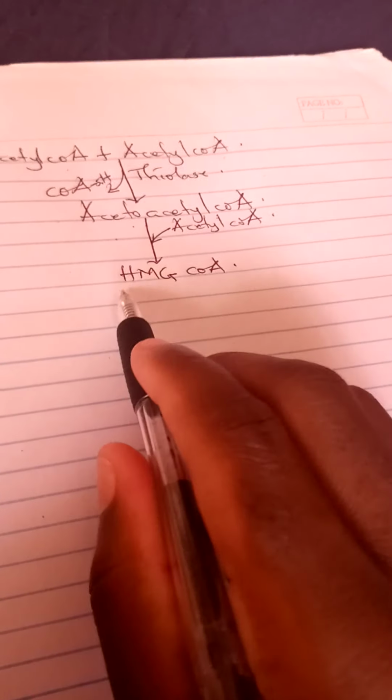Now this acetoacetyl-CoA we shall fuse with another molecule of acetyl-CoA. So we shall have acetyl-CoA coming in at this step. Then we shall form HMG-CoA. HMG is an abbreviation, but if you want, you can say it is 3-hydroxy-3-methylglutaryl-CoA.